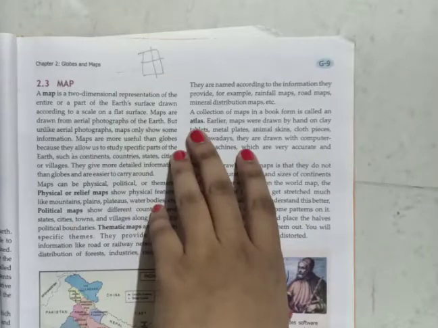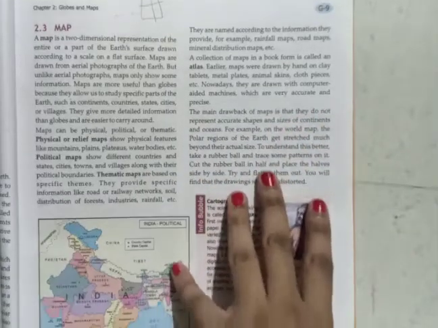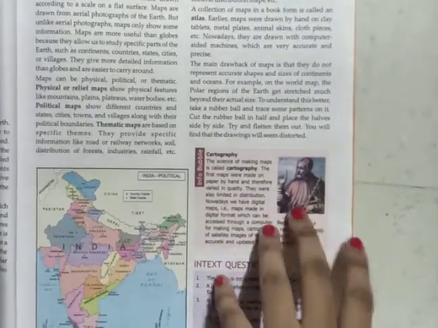Okay, and do you know about atlas? A collection of maps in a book form is known as atlas. Atlas is a book. Okay, it is a book. In that book you will find different kinds of maps, world maps you will see in the atlas book. Then earlier maps were drawn by hand on clay tables, metal plates, animal skins, cloth pieces, etc. But nowadays people draw maps on paper. Yes or no? So this is how maps are drawn.